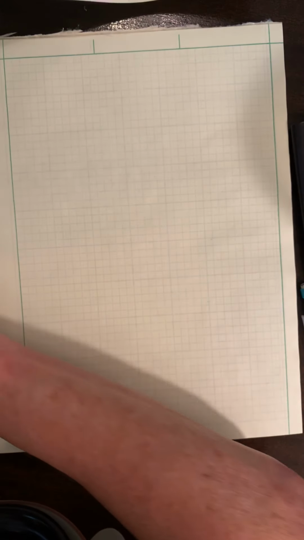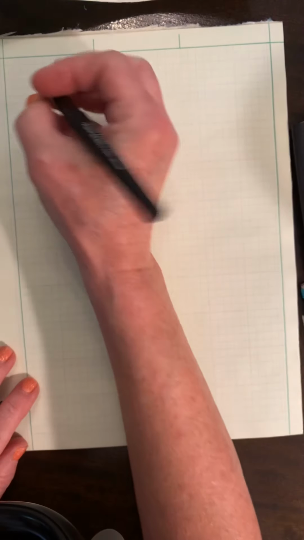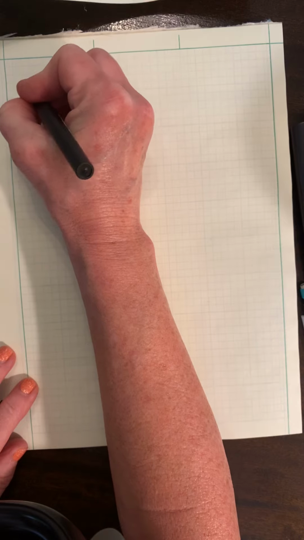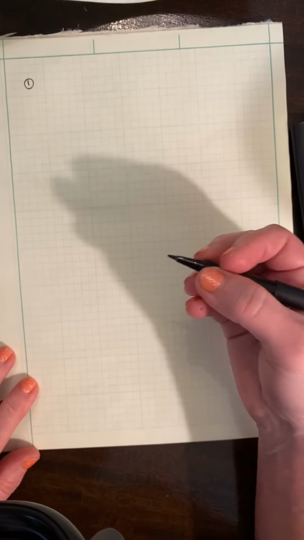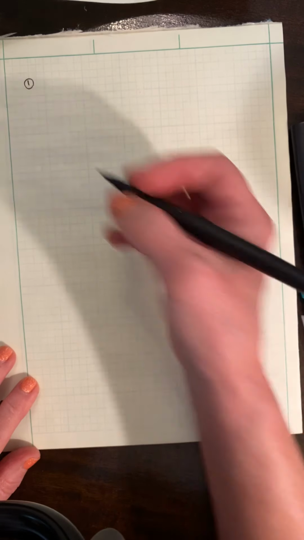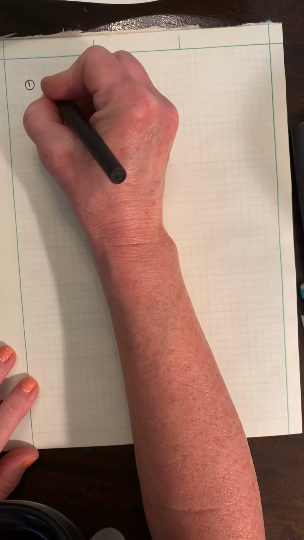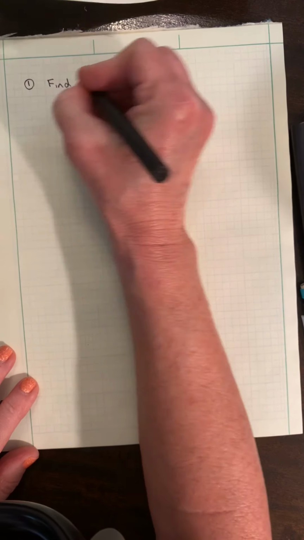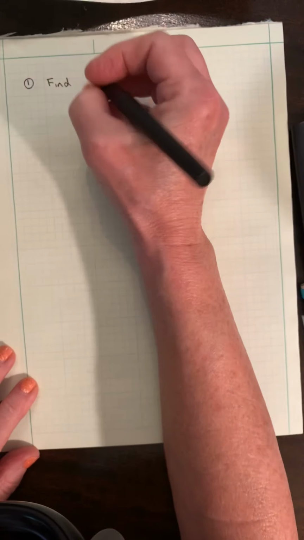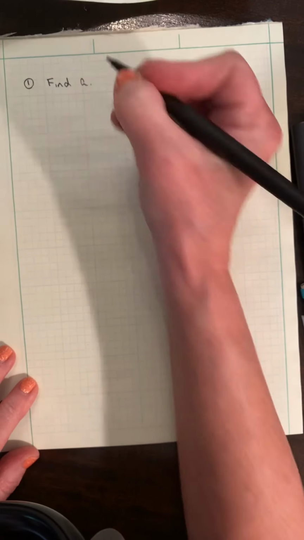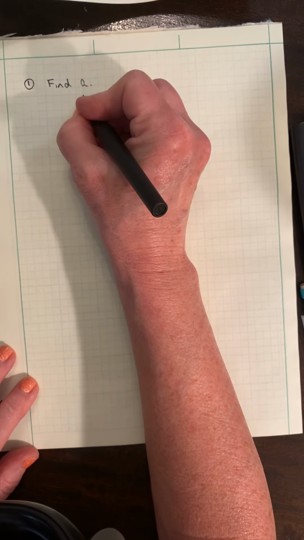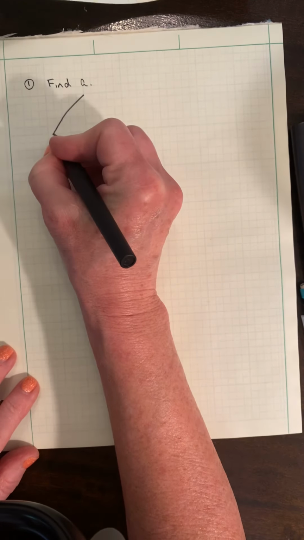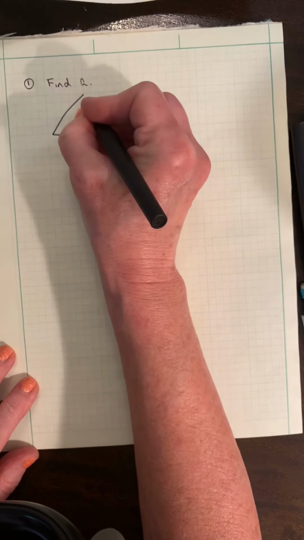on some right triangle problems. And what we'll do is we're going to use our trig functions to find some missing measures. And then we will apply it to our problem with our handicap ramp. So let's say we're trying to find A, and that's the side of this right triangle here. And we're given some information.